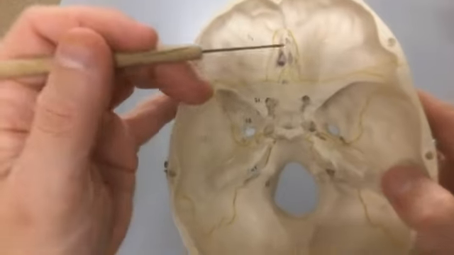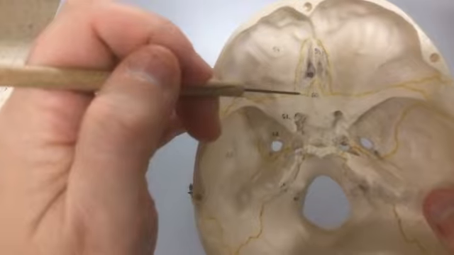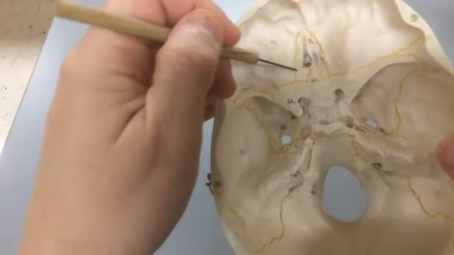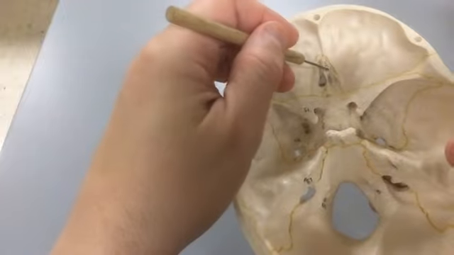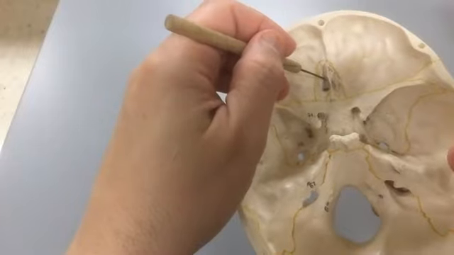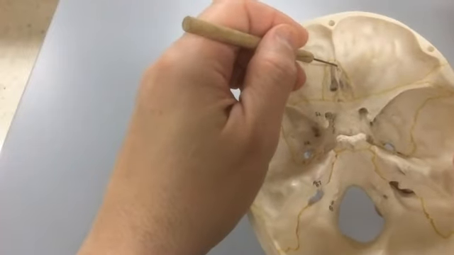So this is the ethmoid bone. Let me get a little bit more of a close-up so you can see that more clearly. Now there's a small ridge that projects up from the ethmoid bone. This is called the crista galli. So that's that particular term that you have to learn.